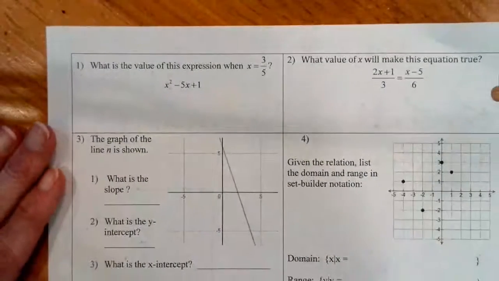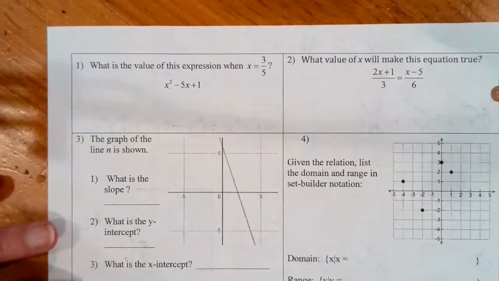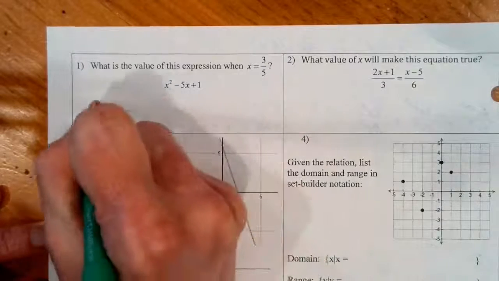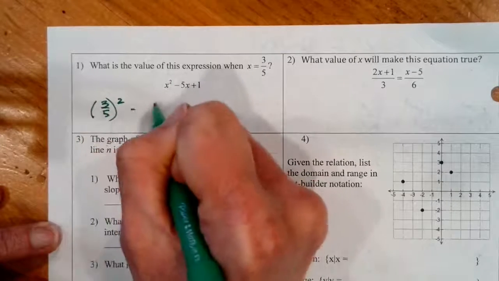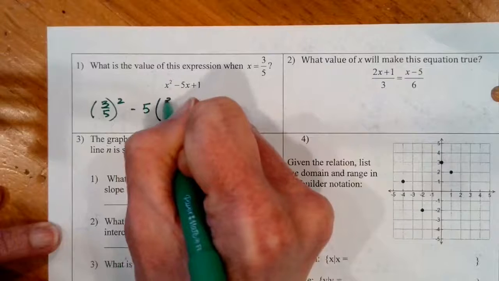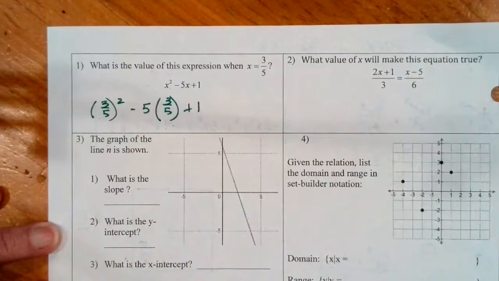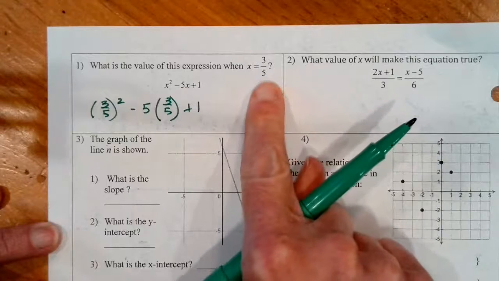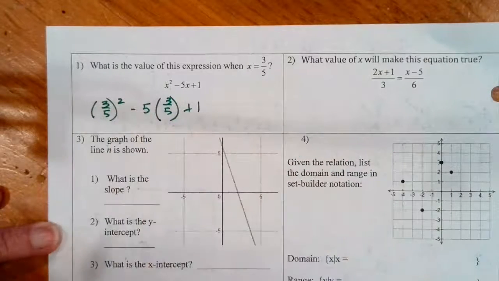What is the value of this expression when x is equal to 3/5? Alright, so if I have 3/5 squared minus 5 times 3/5 plus 1. So we take this value for x and we plug with a hug, substitute and simplify.